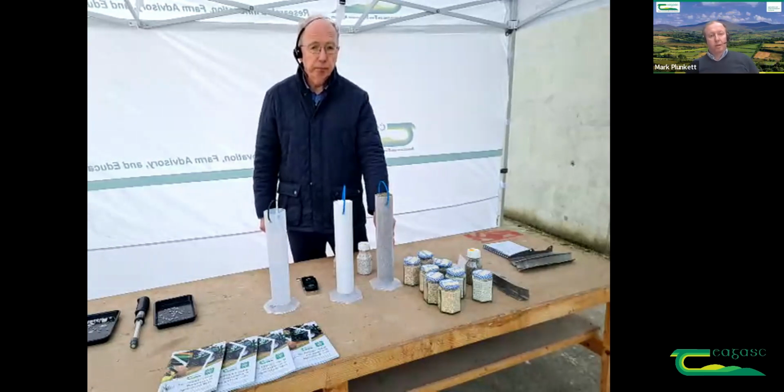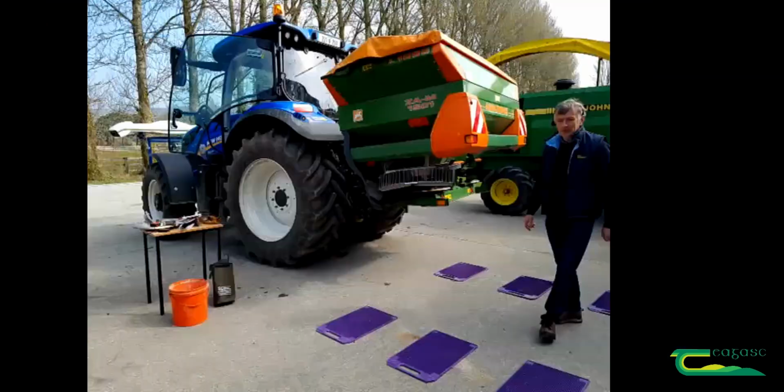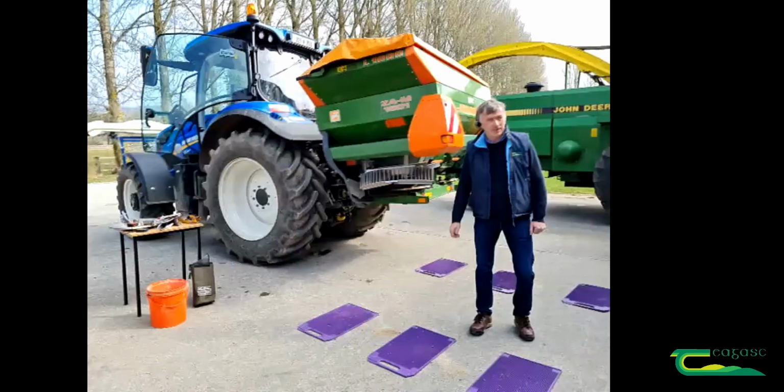Okay, we'll move on to Dermot Forrestal. Dermot is going to speak to us about new technologies that are now available on both spreaders and tractors to improve in-field accuracy or precision, especially on the headlands. So Dermot, you're welcome. I'll now hand over to you, Dermot. Okay, can you hear me there, Mark? Yes, that's good, Dermot. Perfect.